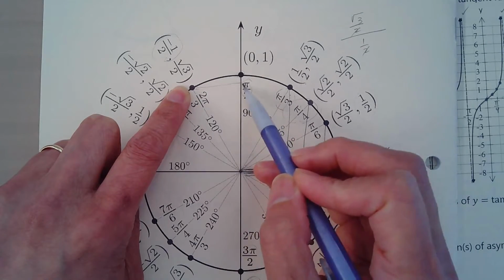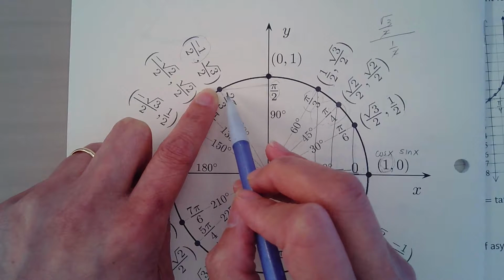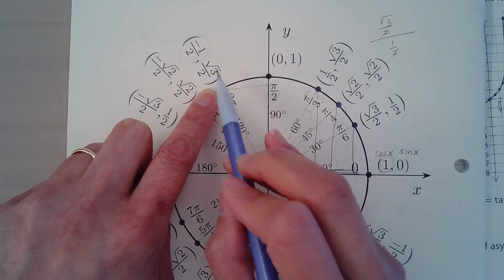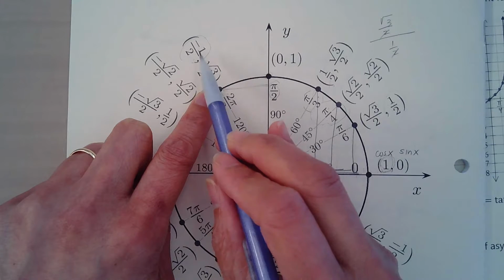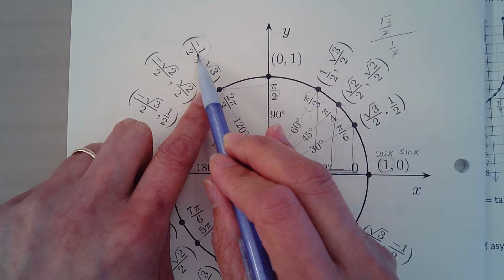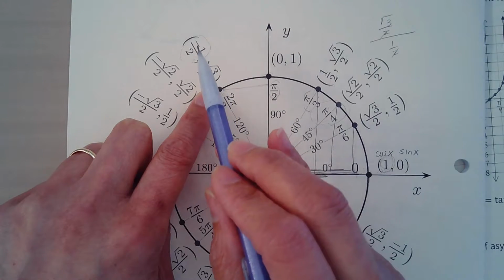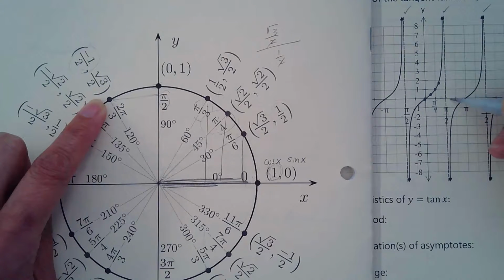Now, over here, what would it be? What's the tangent of 2 pi over 3? Root 3 over 2 divided by negative 1/2. It's going to be negative root of 3. So where's negative root of 3? Which is over here.